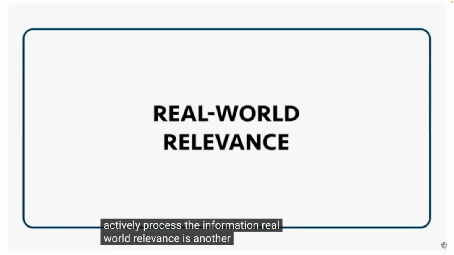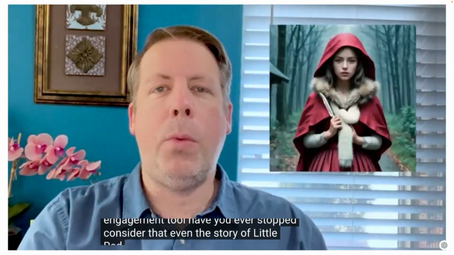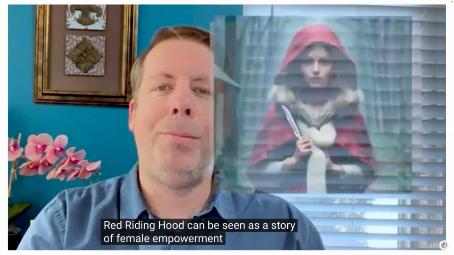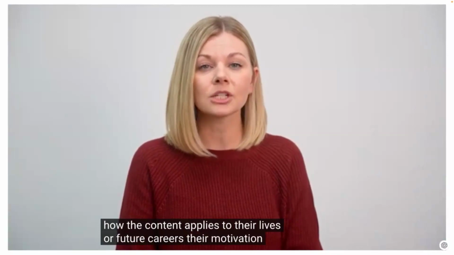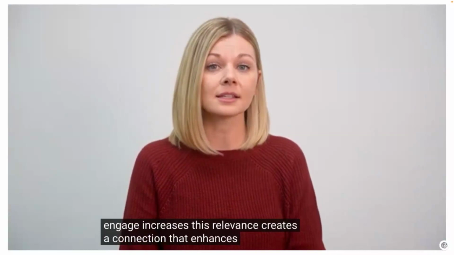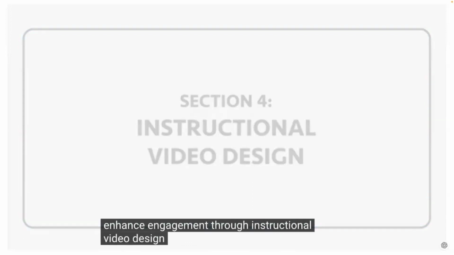Real-world relevance is another powerful engagement tool. Have you ever stopped to consider that even the story of Little Red Riding Hood can be seen as a story of female empowerment? When students see how the content applies to their lives or future careers, their motivation to engage increases. This relevance creates a connection that enhances the overall learning experience. Next, we will discuss how to enhance engagement through instructional video design.